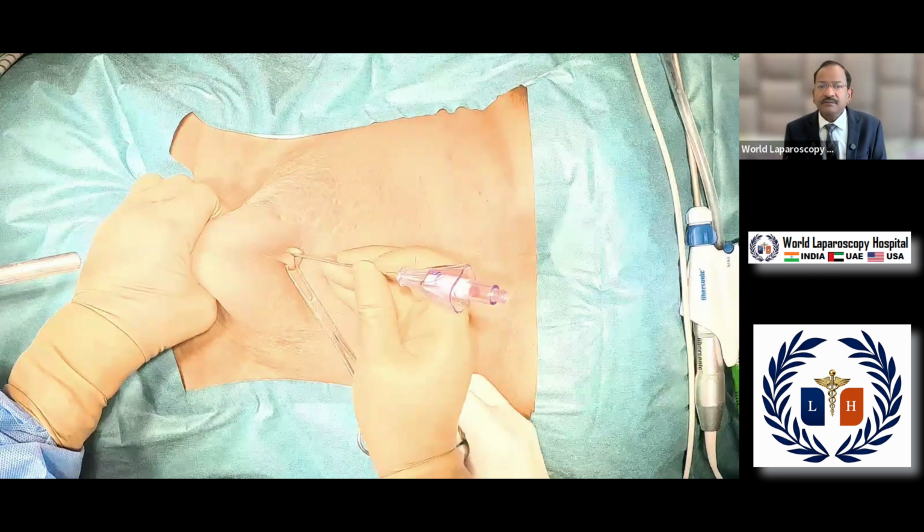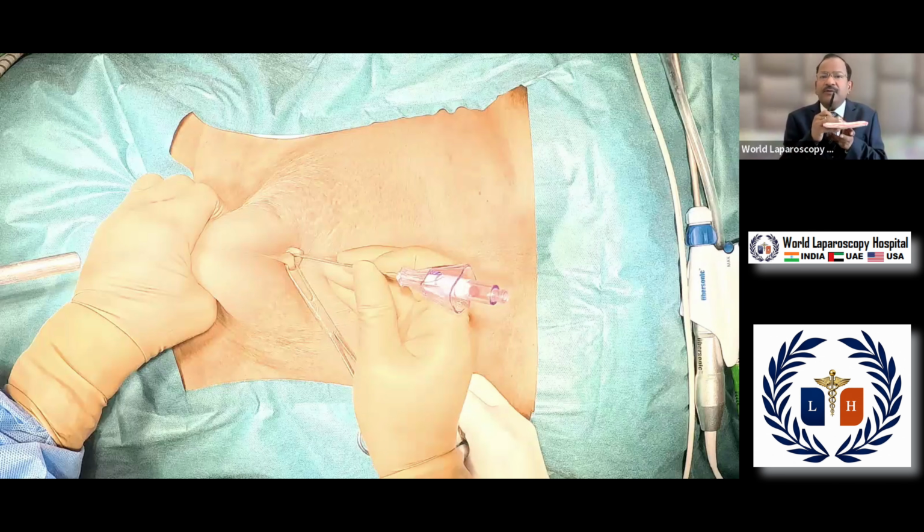But remember, with the abdominal wall, your angle is 90 degree. And with the body, your angle is 45 degree. So, you have to lift the abdominal wall in such a way that angle between the Veress needle and abdominal wall is 90 degree. And angle between the Veress needle and the body of the patient is 45 degree. Without lifting, if you will try to go perpendicular, there is a chance that you can injure the bowel, you can injure the vessel.